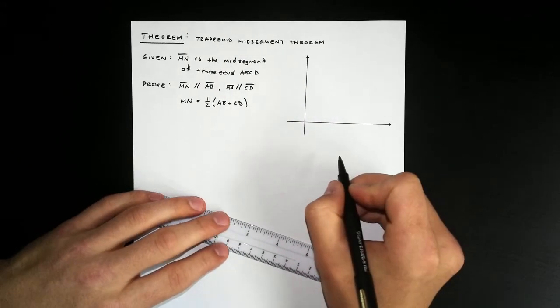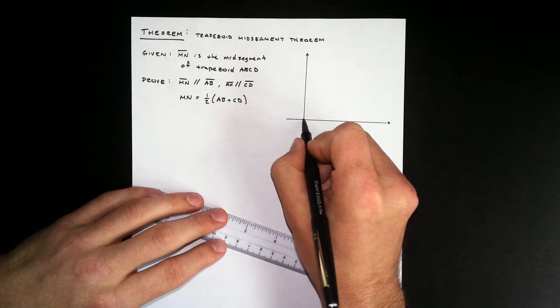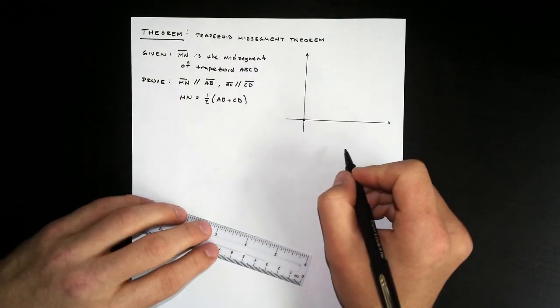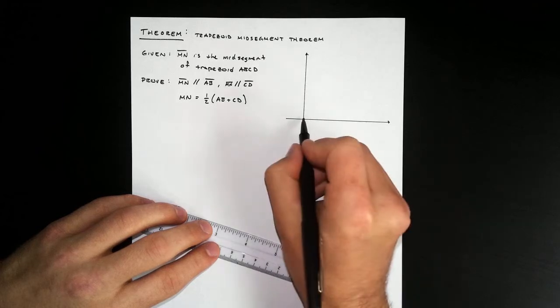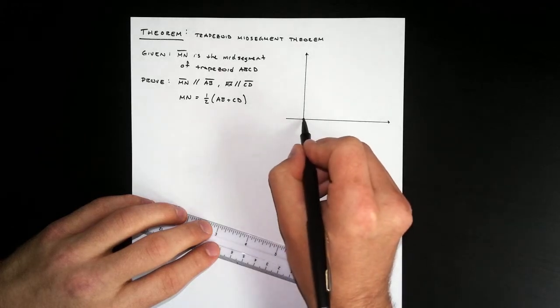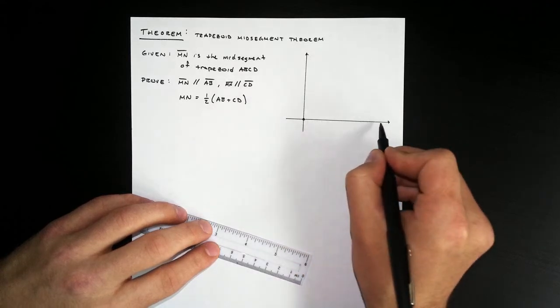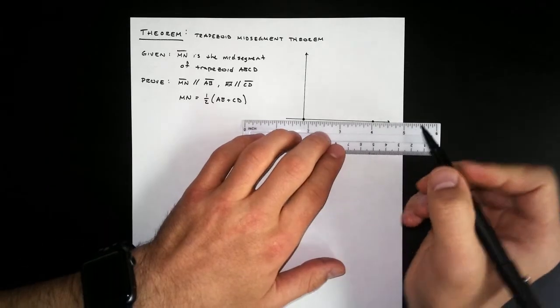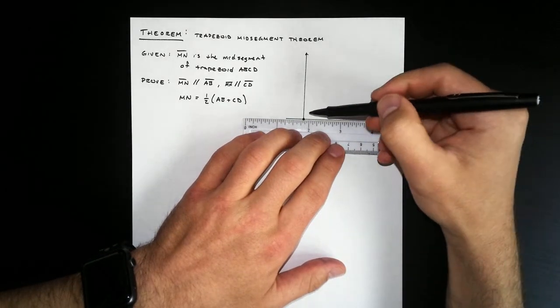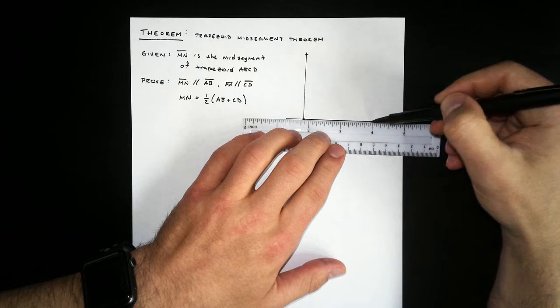So to make everything a little bit easier, I'm going to place one of the points along the x-axis here. And so I'm going to place a point at the origin because the origin is really easy to use. And then one of the sides of our trapezoid, that will be along the x-axis. Just making everything a little bit easier to work with.